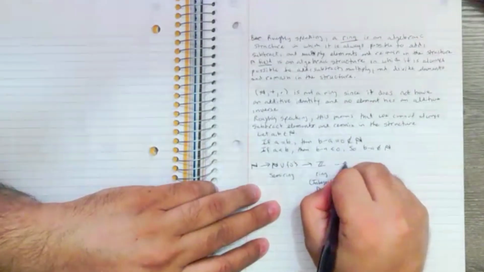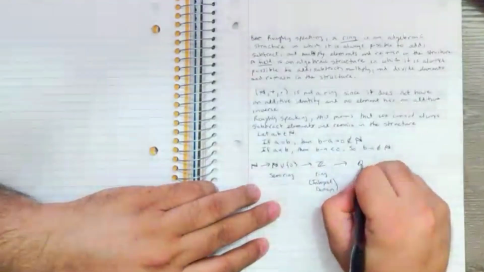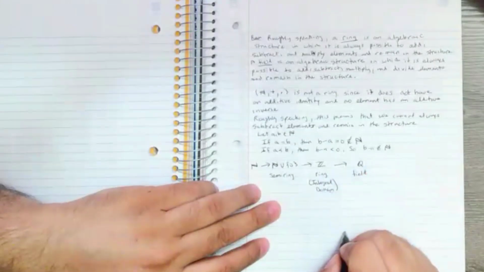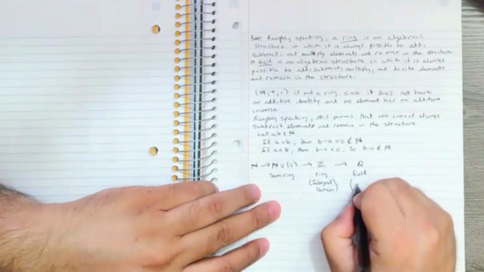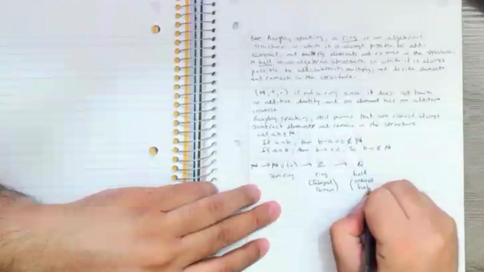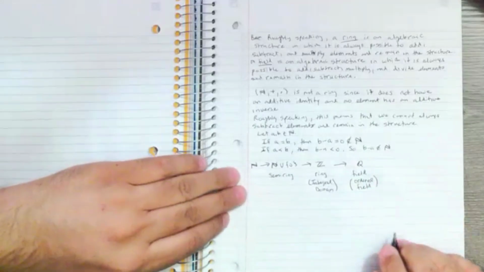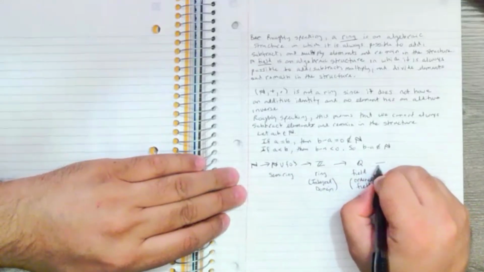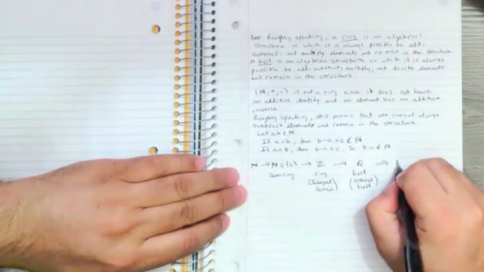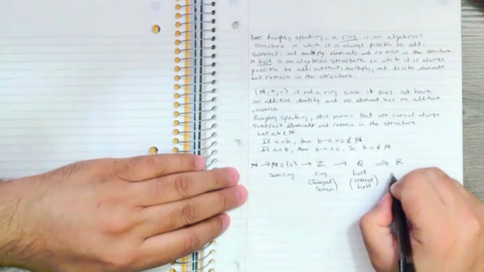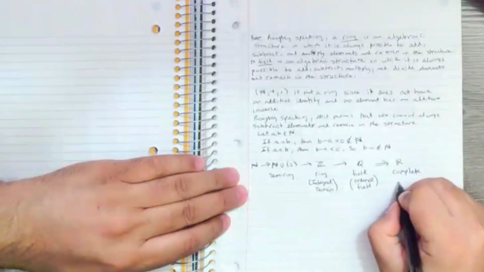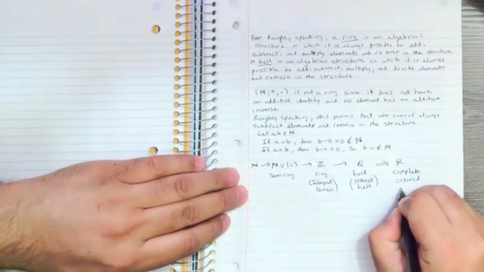And then from the integers, we will construct a true field, the field of rational numbers. But this is not just any field. The rationals form an ordered field. And then we're going to use not algebraic properties, but analytic properties to develop the real numbers. And the real numbers form a complete ordered field.